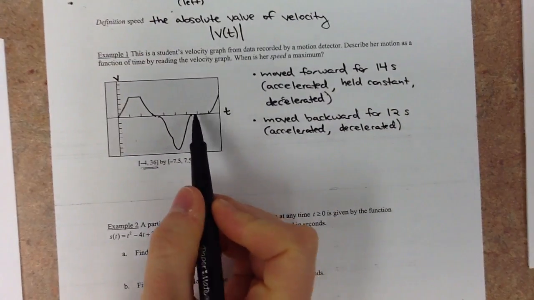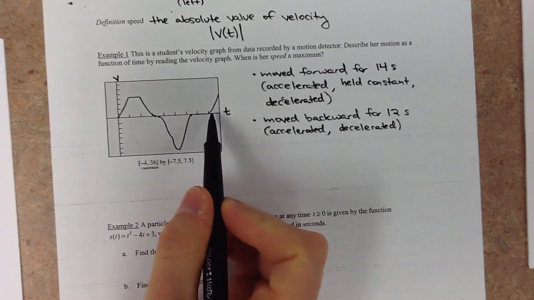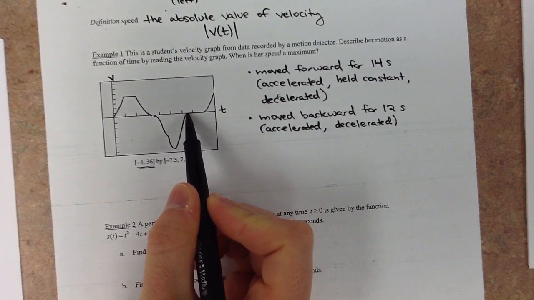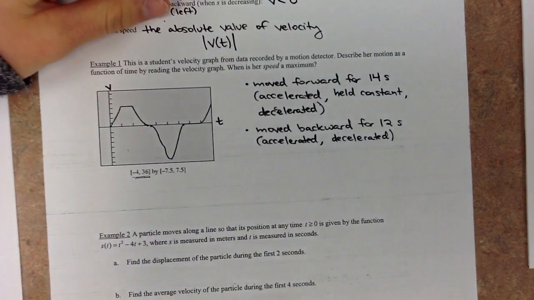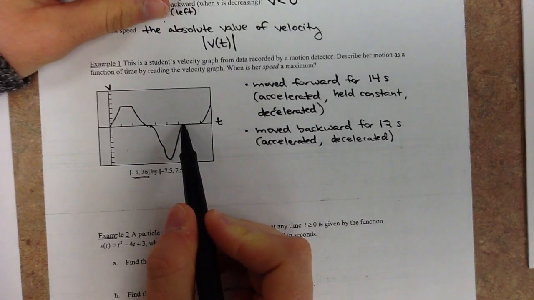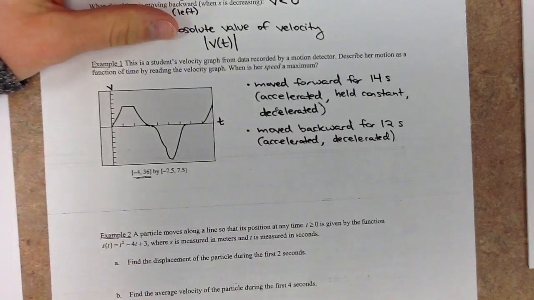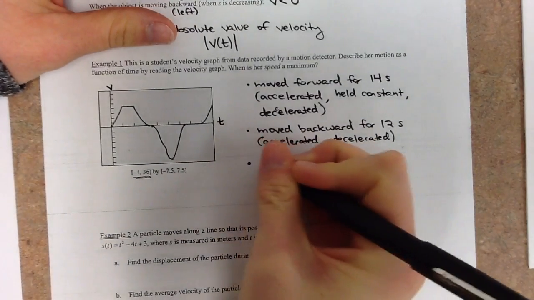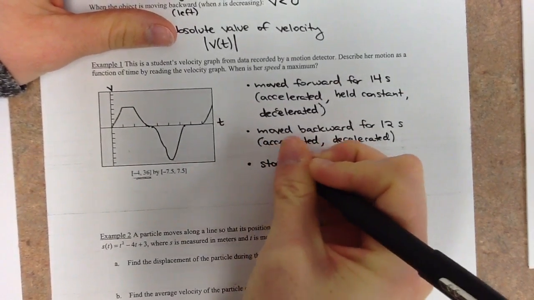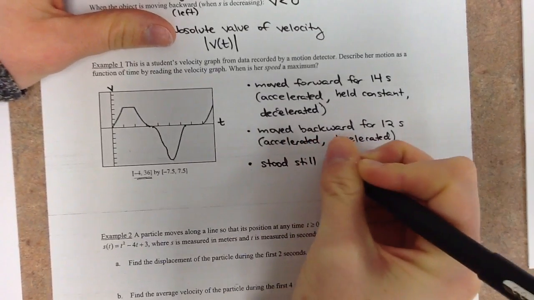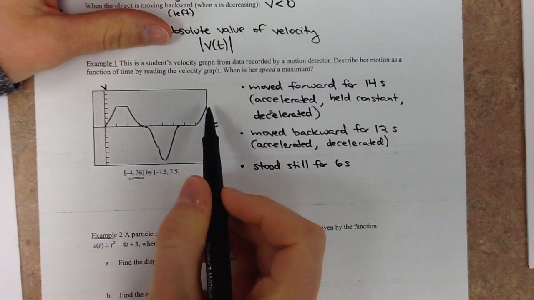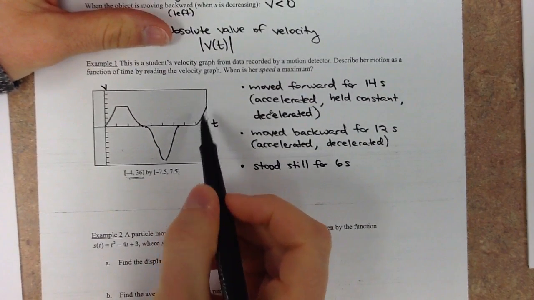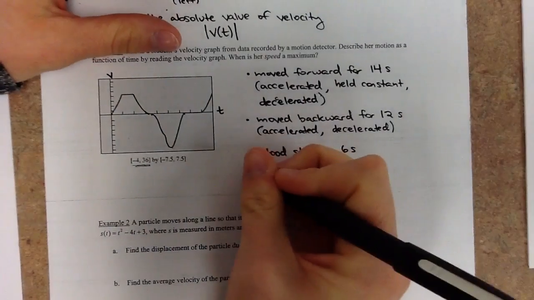Okay, and then it looks like she just stands still for a second. So maybe, we said this was 26, this is 28, 30, so maybe for 26 to 30 or so. Oh, I guess that would be 32. So from 26 to 32, she just stood still. There's no movement there. Okay, and then finally, she moved forward, and as she's moving forward, this velocity is increasing, so she is accelerating.